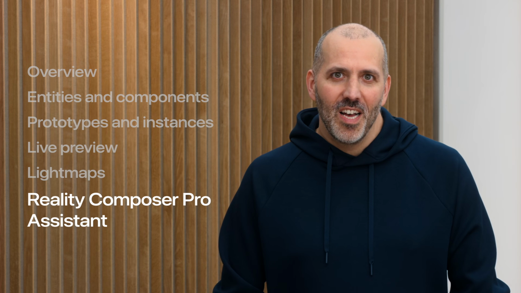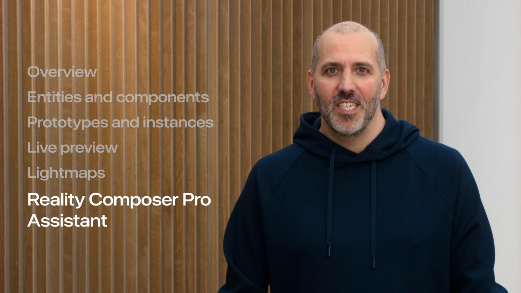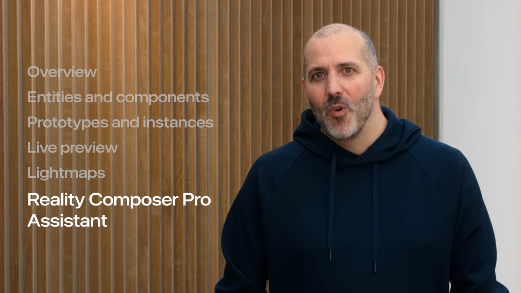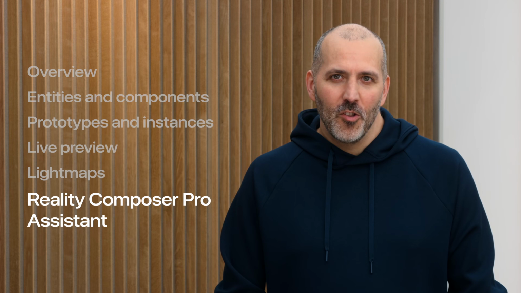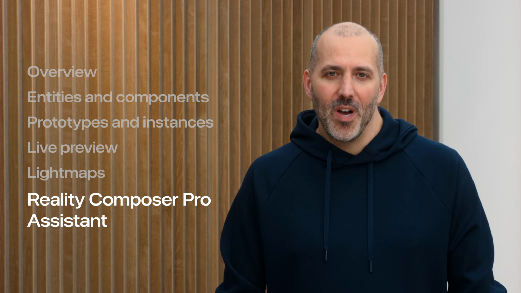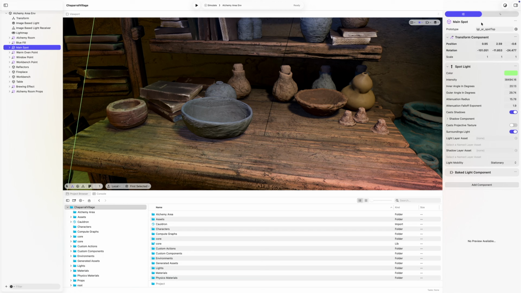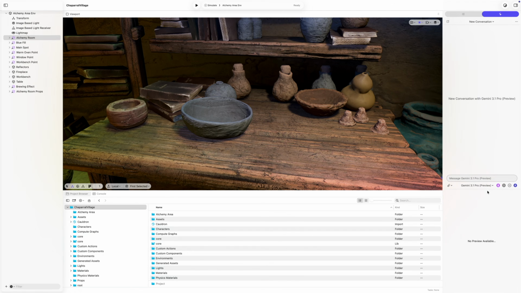Before I wrap up, I'd like to add one more thing to this scene. I was thinking it would look great if we had a few more items on the workbench. For this, I'll use the all-new Reality Composer Pro Assistant. The new AI Assistant is always available from the right panel. From there, I can simply prompt the assistant for help.